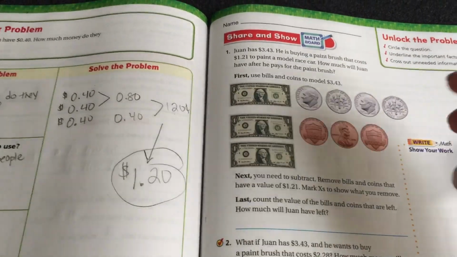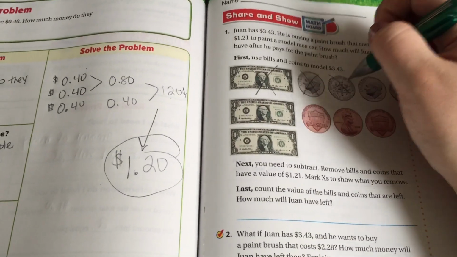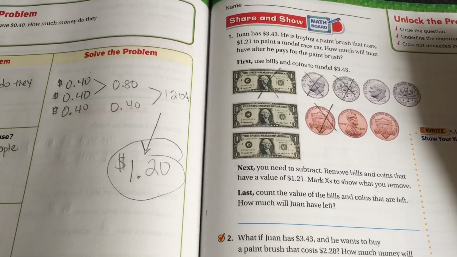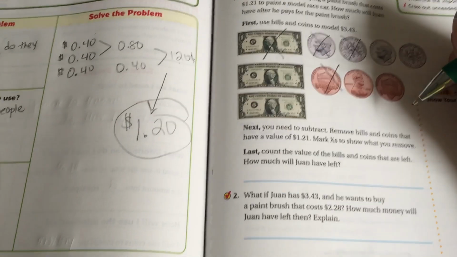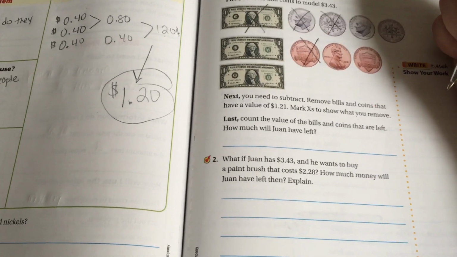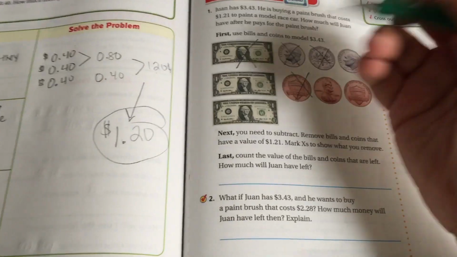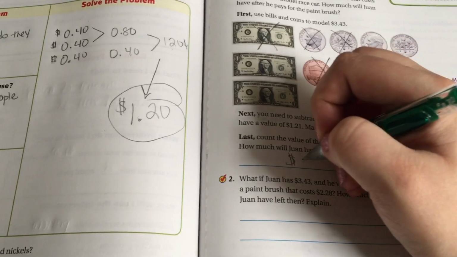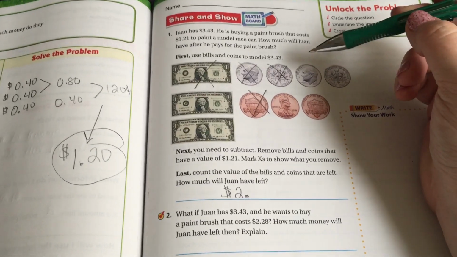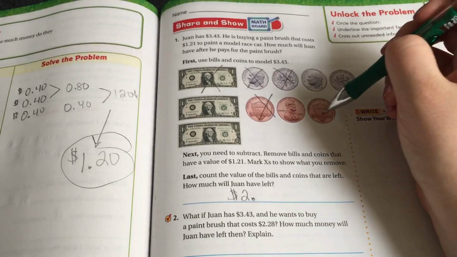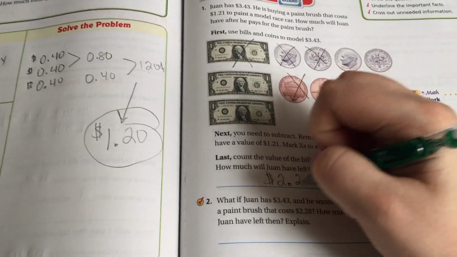So it would be $1.21. So I'm going to cross out $1 and 21 cents. So 2 dimes and a penny. Mark X's to show what you removed. So that's what I just did. Last, count the value of the bills and coins that are left. How much will Juan have left? So I've got 2 whole dollars. So I'm going to start $2, 2 whole dollars, and how much left of $1? I have 10, 20, 21, 22 cents left.